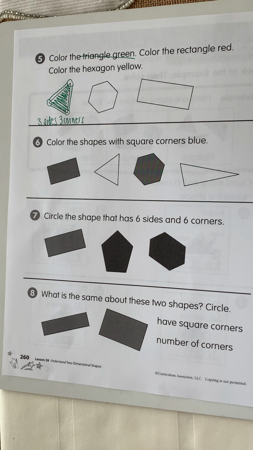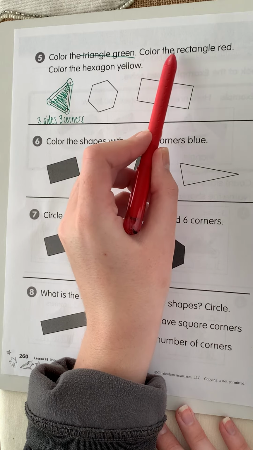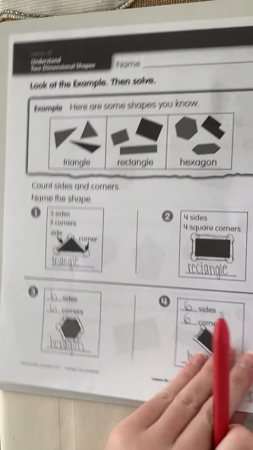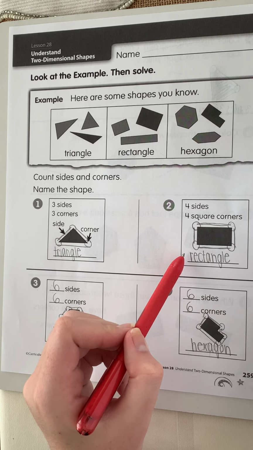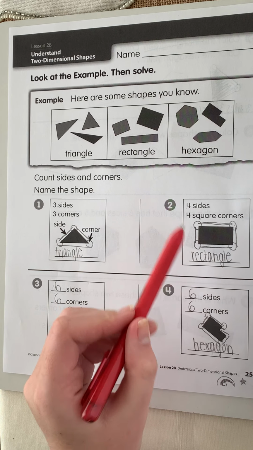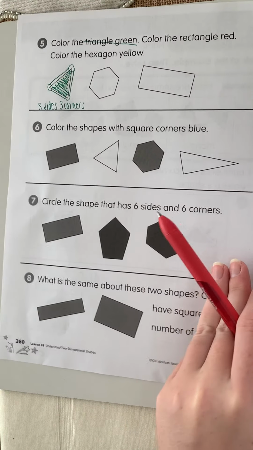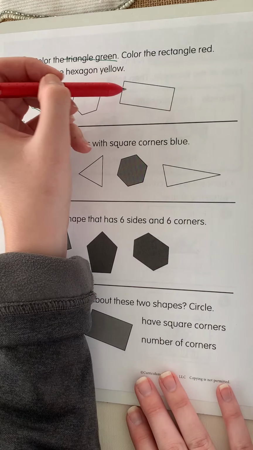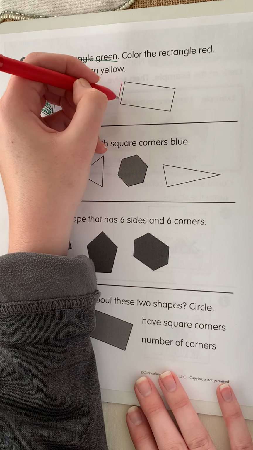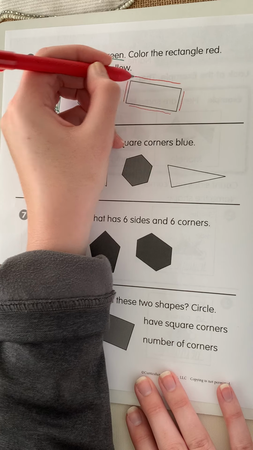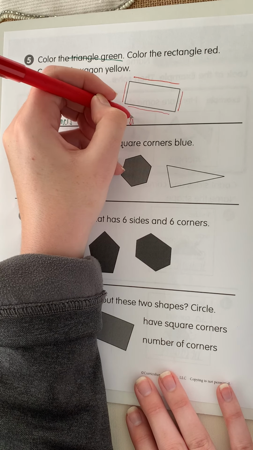Now, the next part of this problem is asking me to color the rectangle red. I'm going to flip back over and look what a rectangle is. A rectangle has 4 sides and 4 square corners. I'm going to jump to this shape here and count the sides. 1, 2, 3, 4. 4 sides.